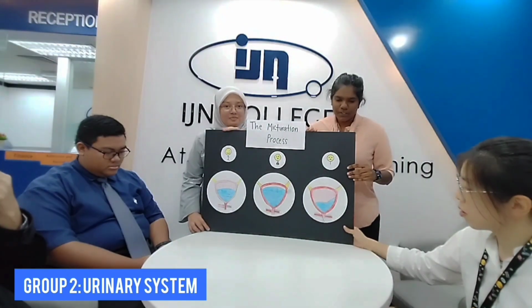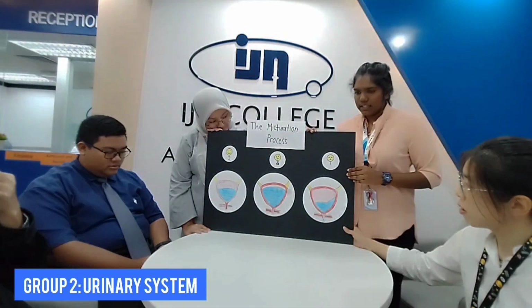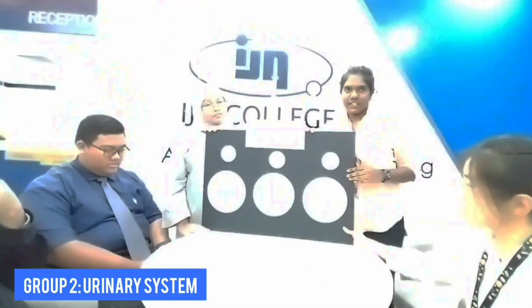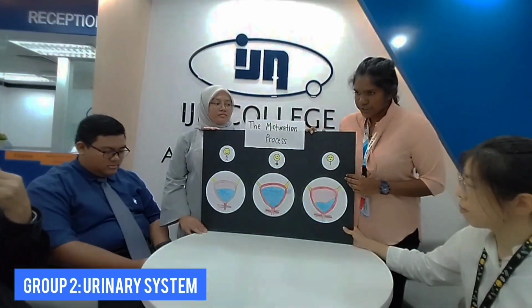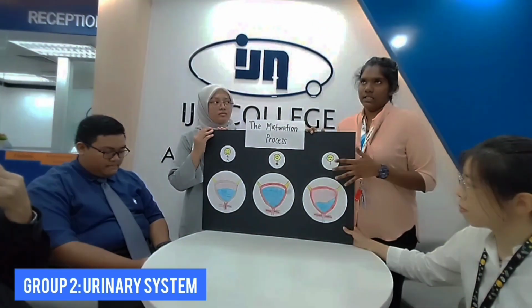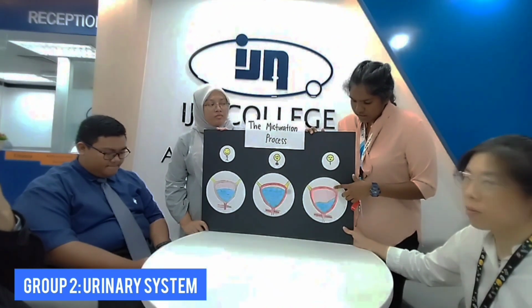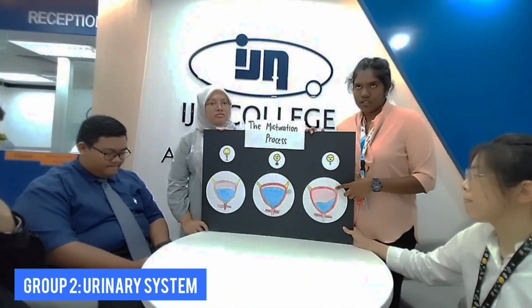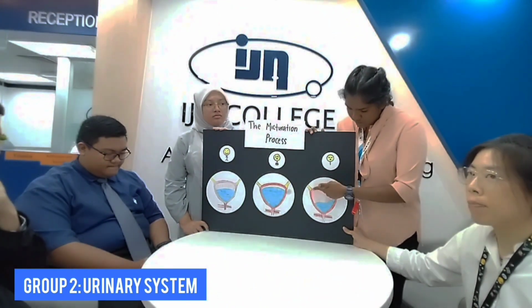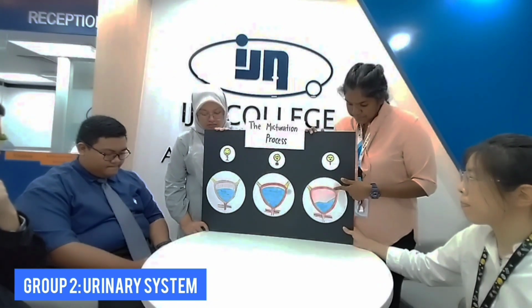Okay, so now I'll be talking about stage 3, and it is called the micturition process. During stage 3, the parasympathetic nerve is stimulated, causing the detrusor muscle to contract.